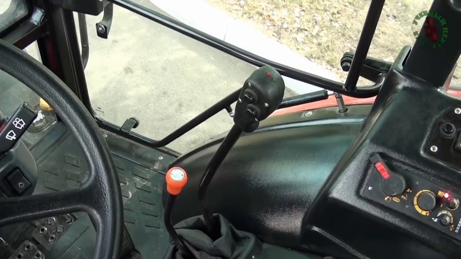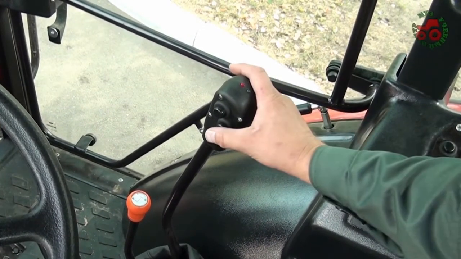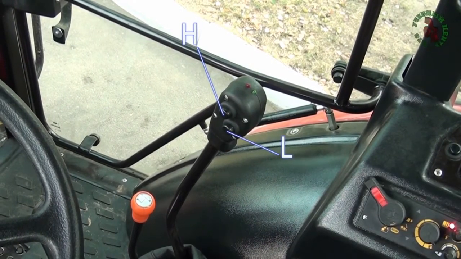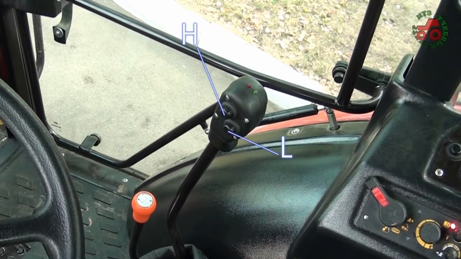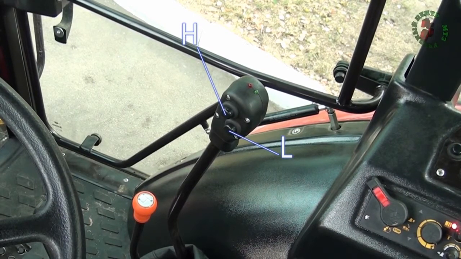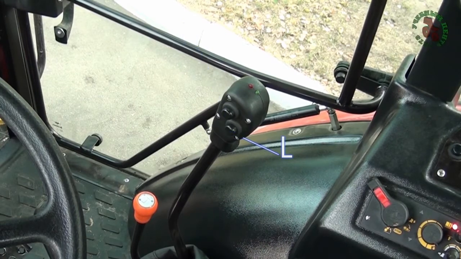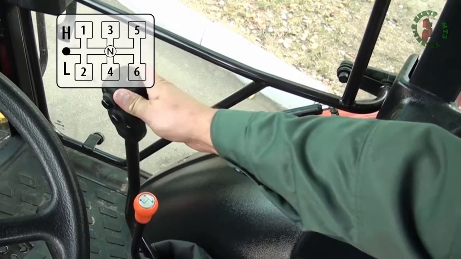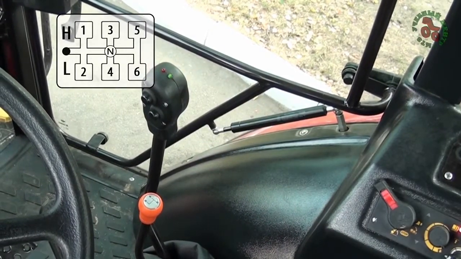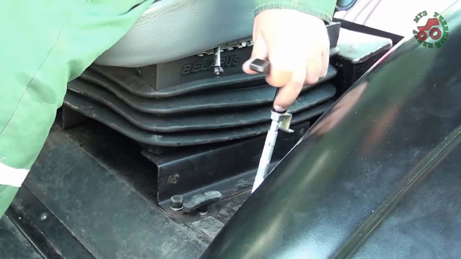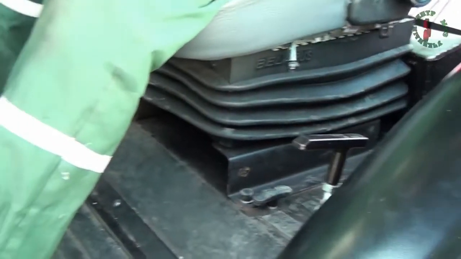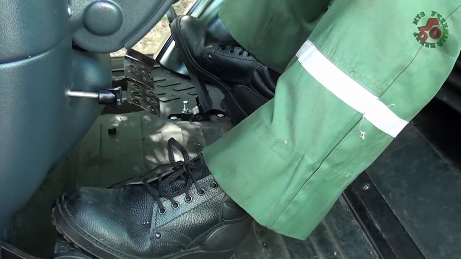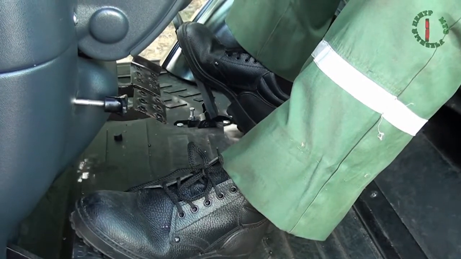Press one of two buttons on the gear range shifting lever: the H button for switching on the highest gear stage and the L button for switching on the lowest gear stage. The alarm button turns on, red color for the highest gear range and green color for the lowest gear range. Select the desired gear shift by moving the lever from neutral position into one of the positions. Disengage the parking brake, release the clutch pedal slowly, increasing at the same time fuel delivery. The tractor starts to move.